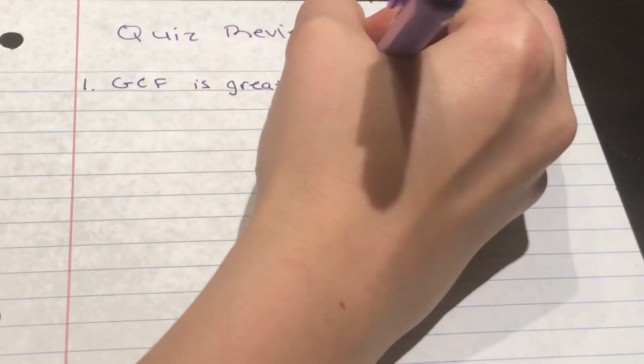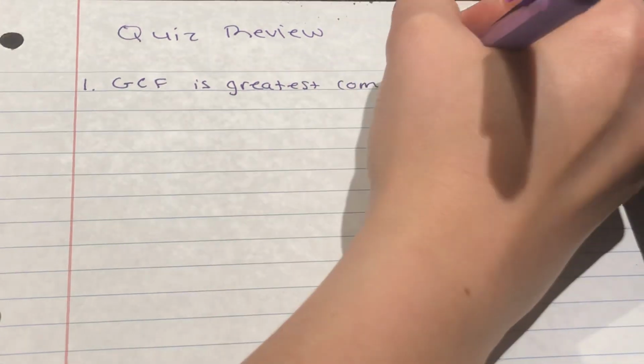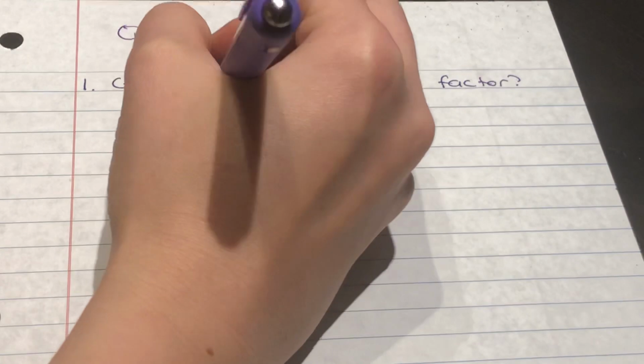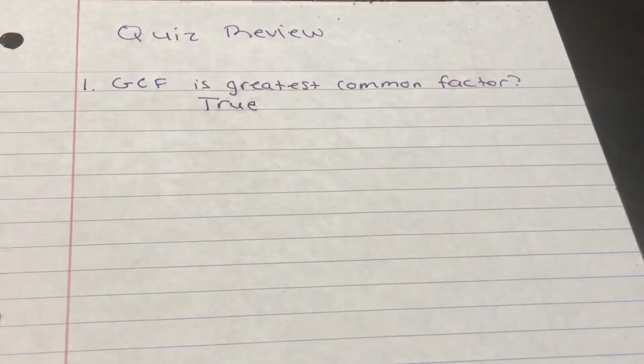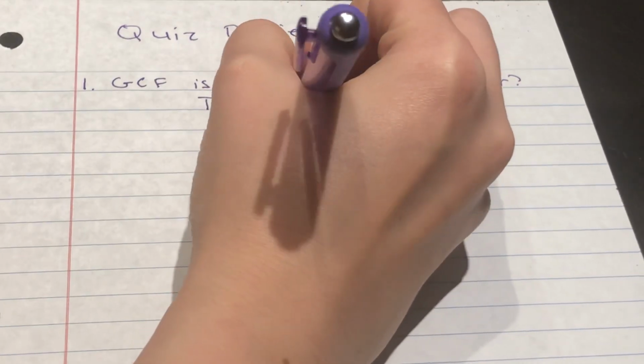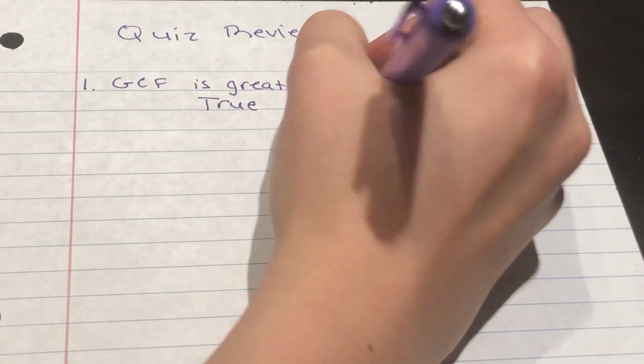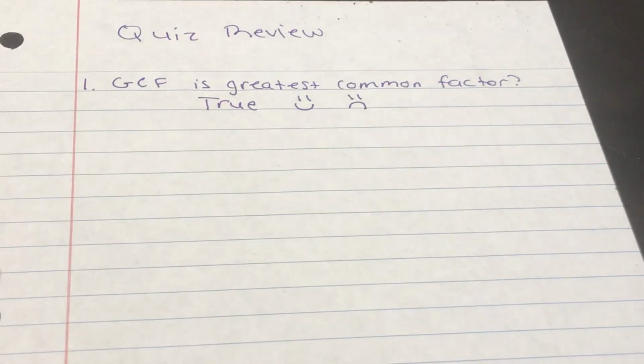All right, so number 1. GCF is greatest common factor. True or false? True. So GCF stands for greatest common factor. If you got that right, go ahead and give yourself a smiley face. If you got it wrong, go ahead and give yourself a sad face. All right, don't get that wrong on the quiz.